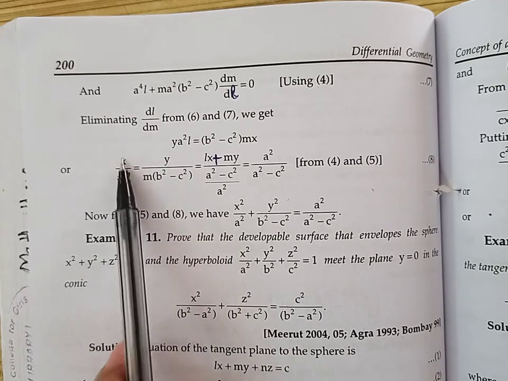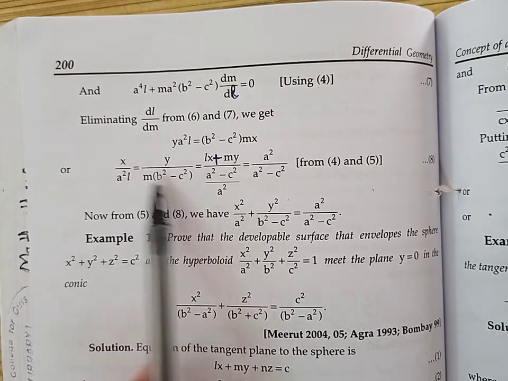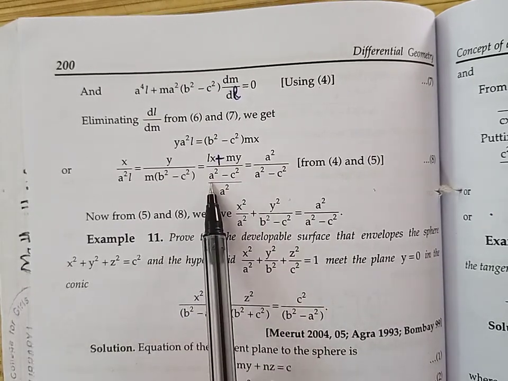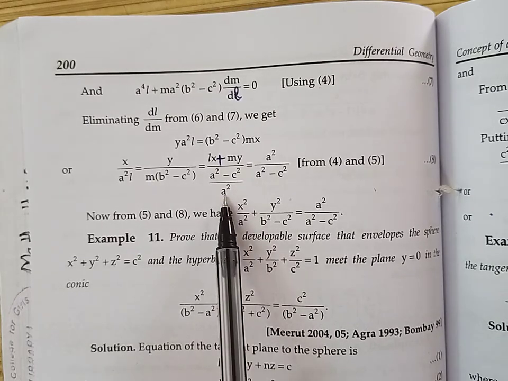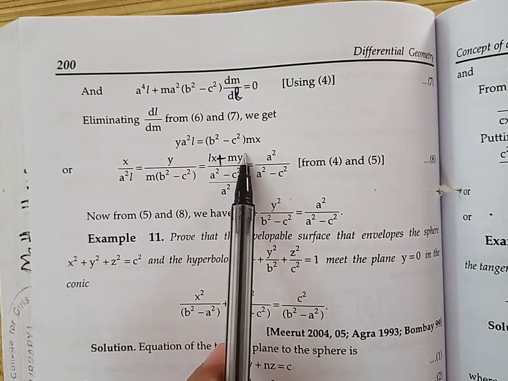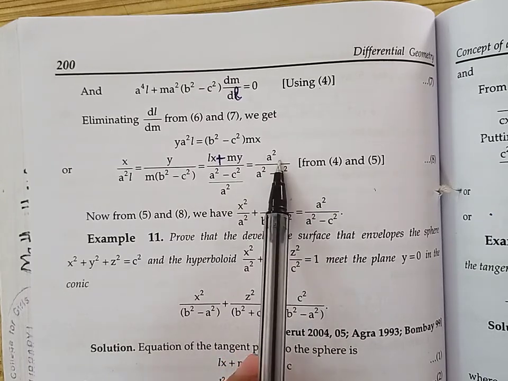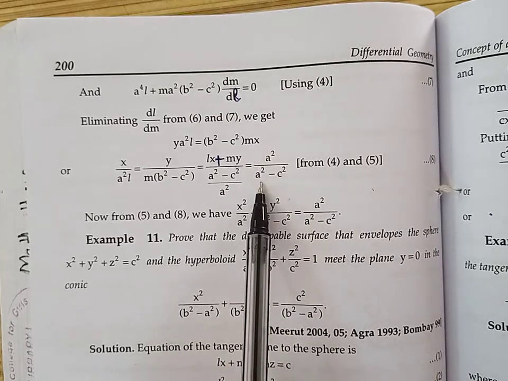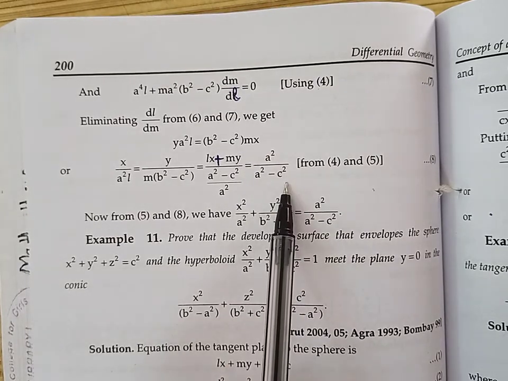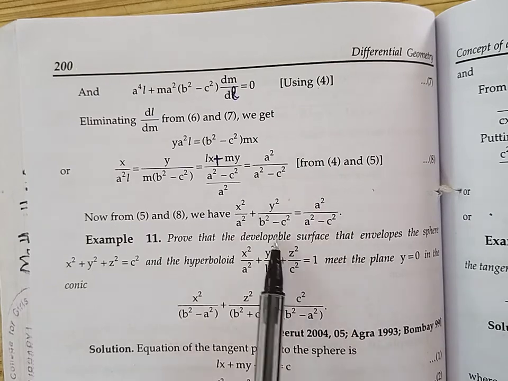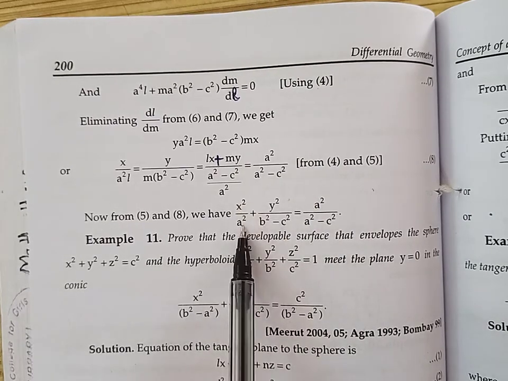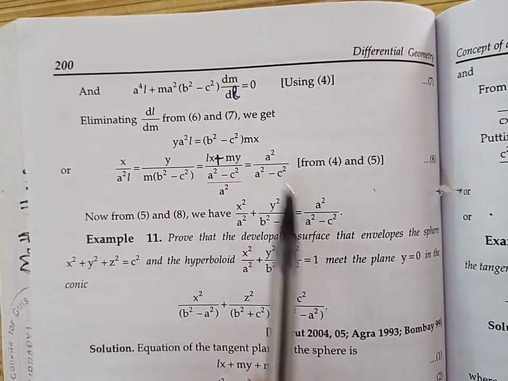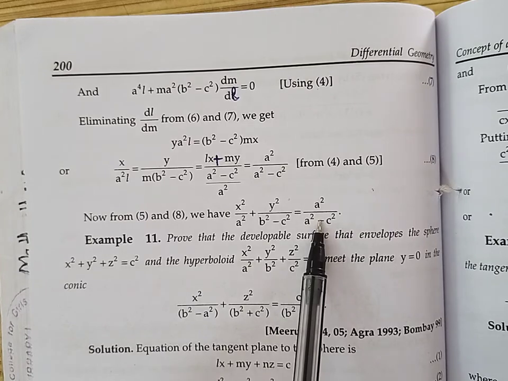Now multiplying these two by L and these two by m and adding, we get Lx plus my upon a square minus c square upon a square. Now this is 1 and this term is shifted to the numerator. So these two terms are further equal to a square upon a square minus c square. Now from this equation and the equation number 5, we have x square upon a square plus y square upon b square minus c square is equal to this term. So we have obtained the required equation.